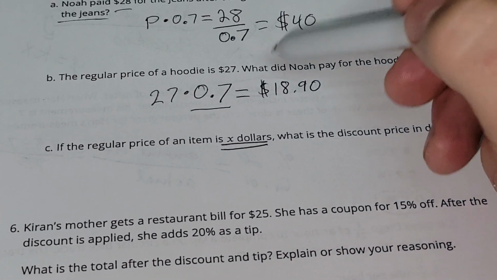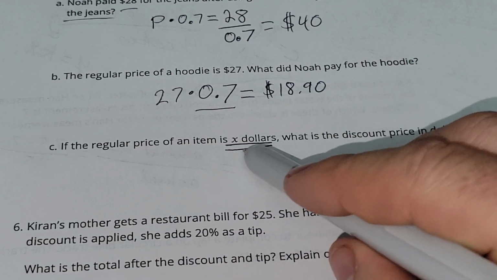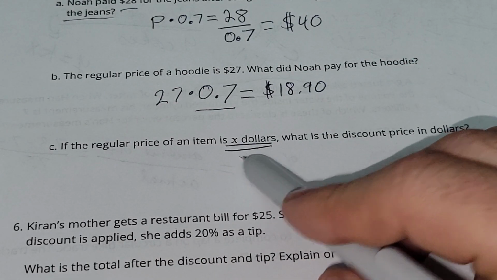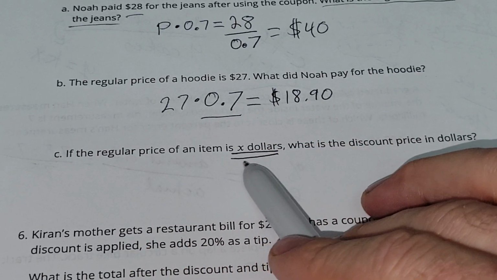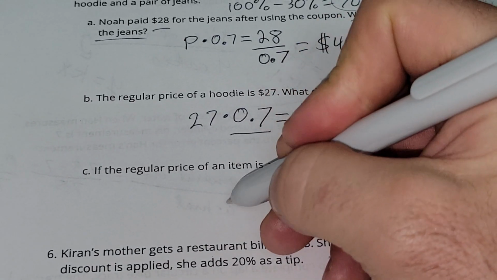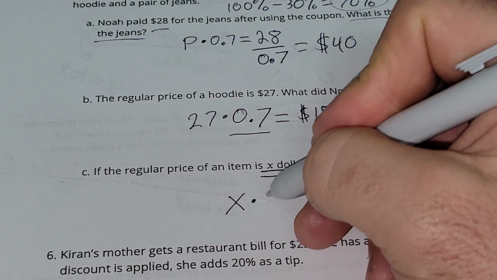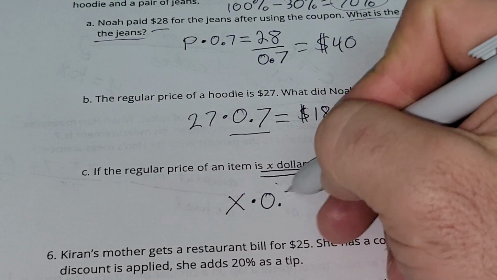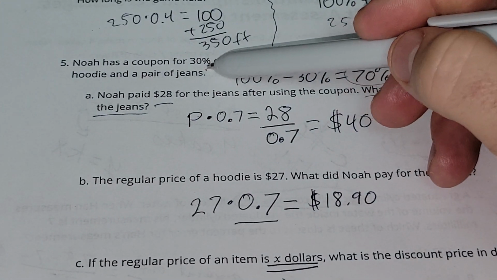So if we have this math up here, we should be able to place X into a place in order to calculate this. So the original is X, and we are multiplying X by 70%, because again, this whole situation is still based off of 30% off.